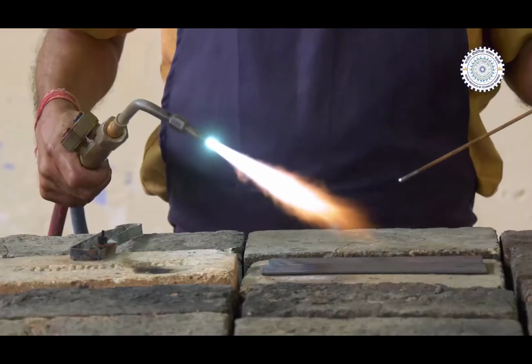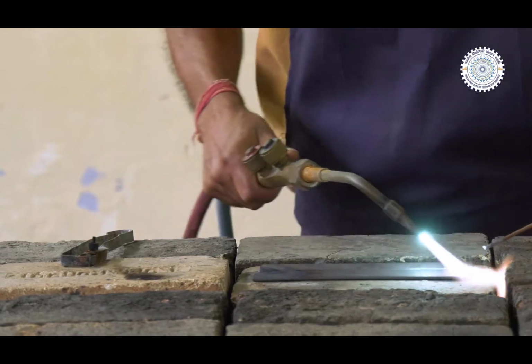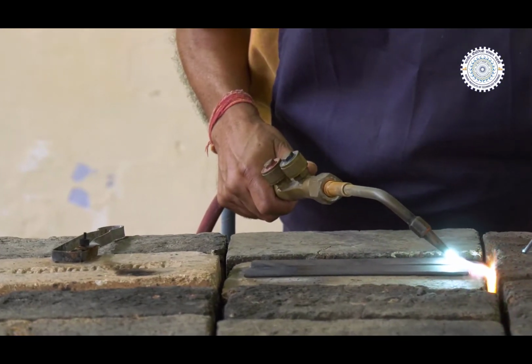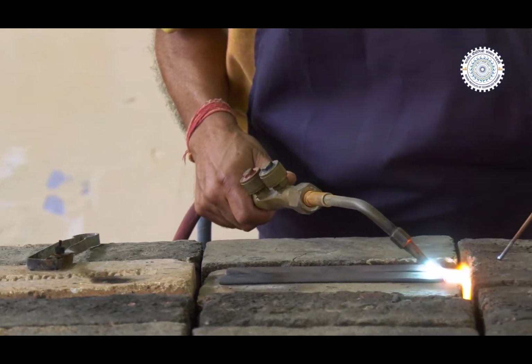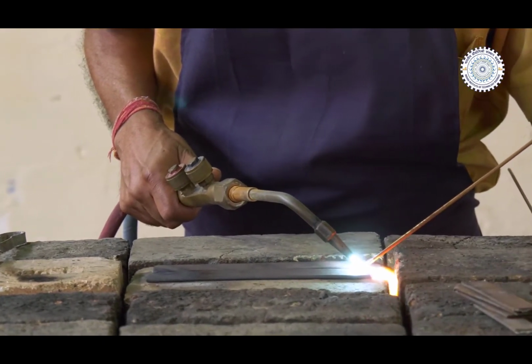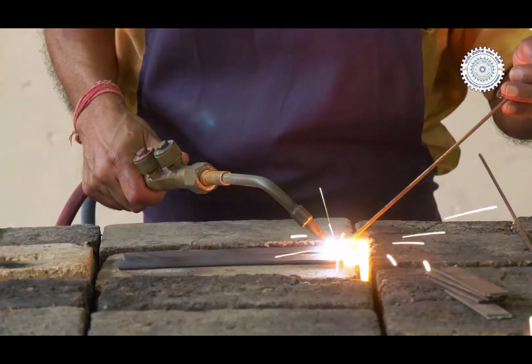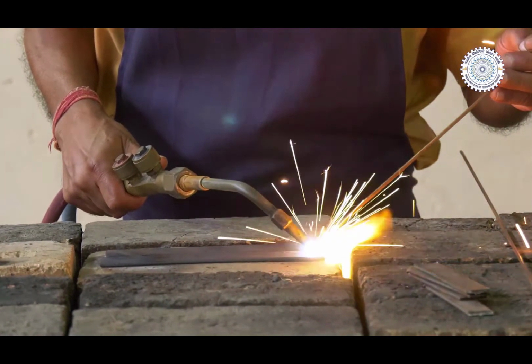Initially, for the welding using the flame, we will be preheating the plates to be joined. Once the preheating is done to a high enough temperature, wherein little fluidity is established along the edges, the filler wire is fed in the flame zone.